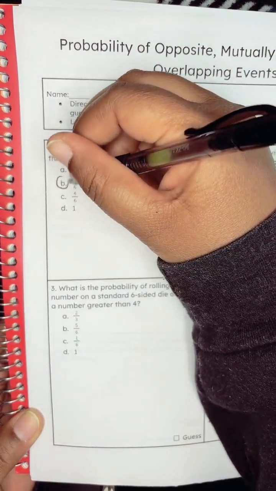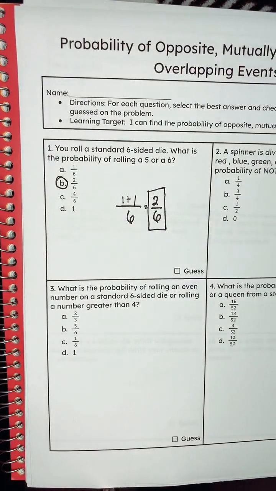Here they did not reduce it. They said, what is it? 1/6, 2/6, 4/6, or 1?